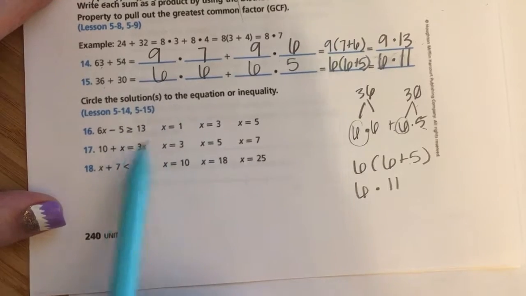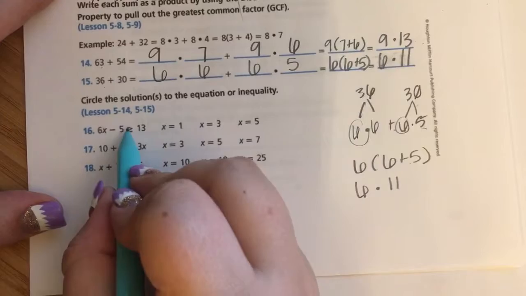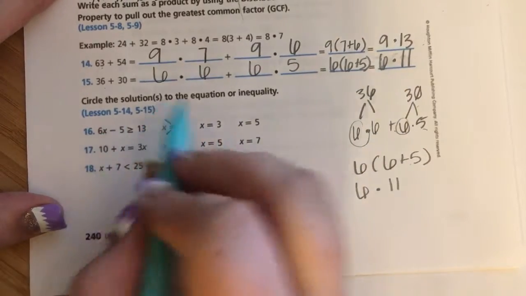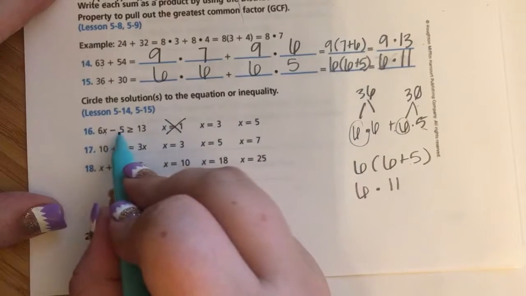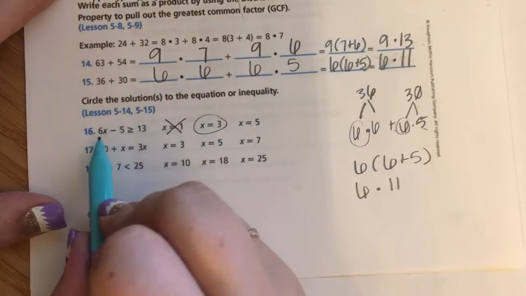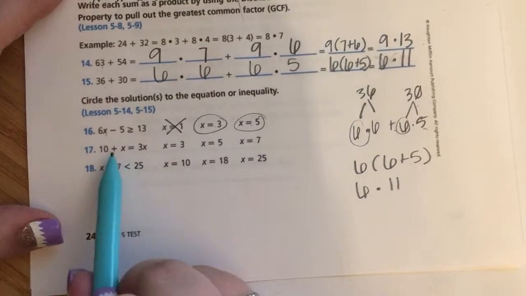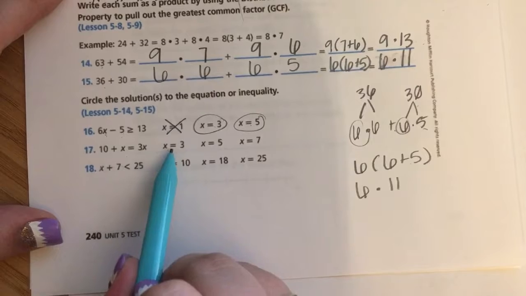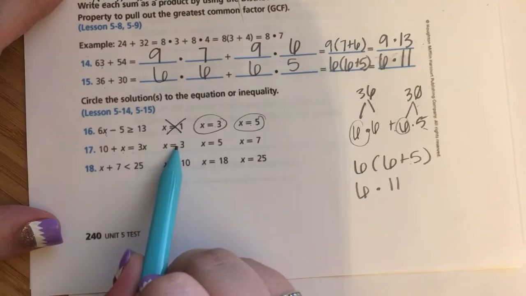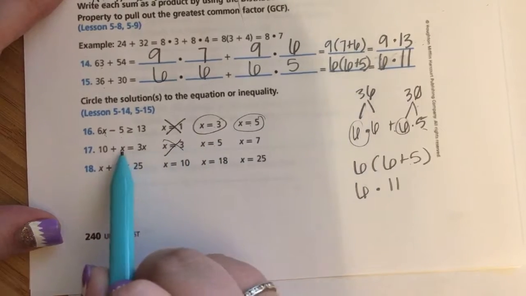So we need to circle the solutions of the inequality or the equation. So 6x minus 5 is greater than or equal to 13. Plug a 1 in there, well, you get 1. That doesn't work. 3 is 6 times 3, 18, minus 5 is 13, that equals. And 6 times 5 is 30, minus 5 is 25. It is greater than. 10 plus x, so 3, is equal to 3 times 3. No, that would be 13 is equal to 9.